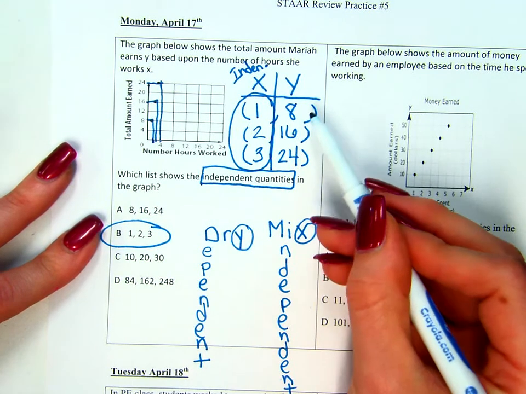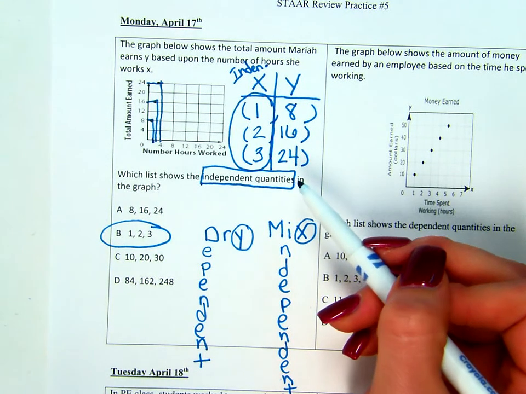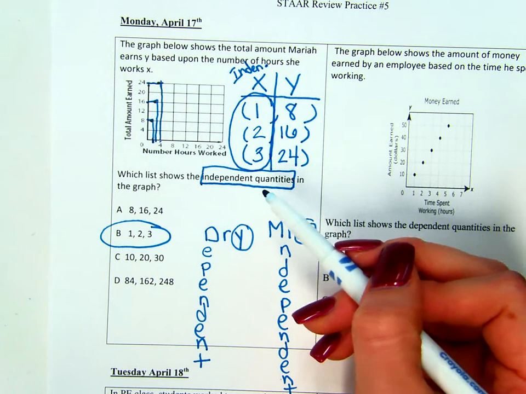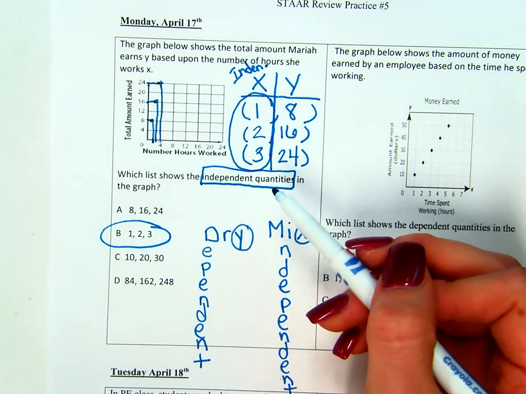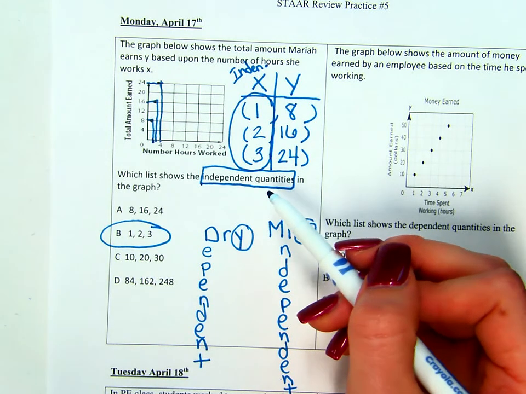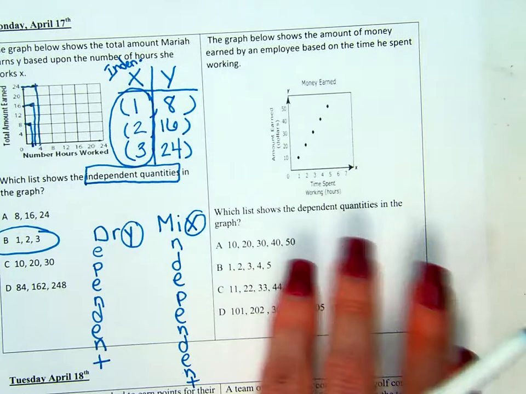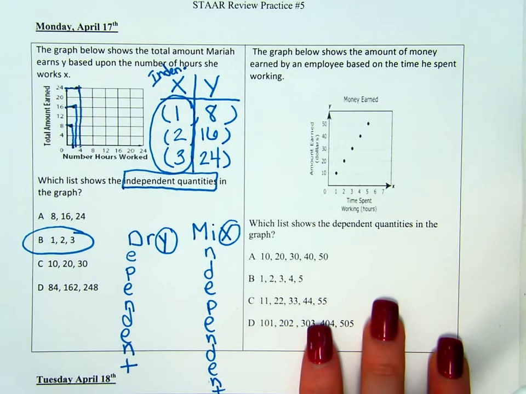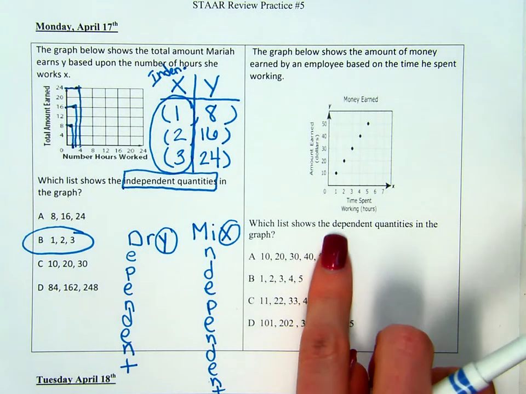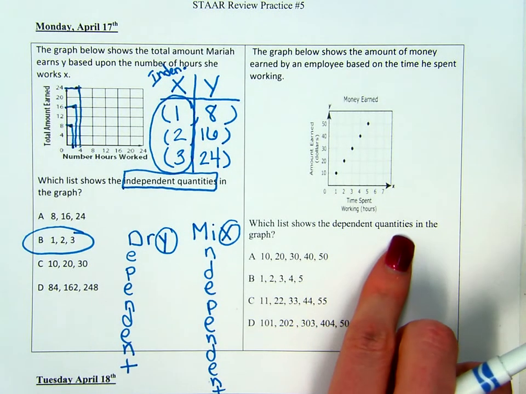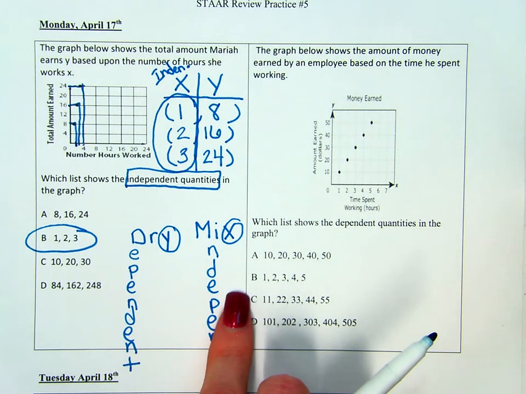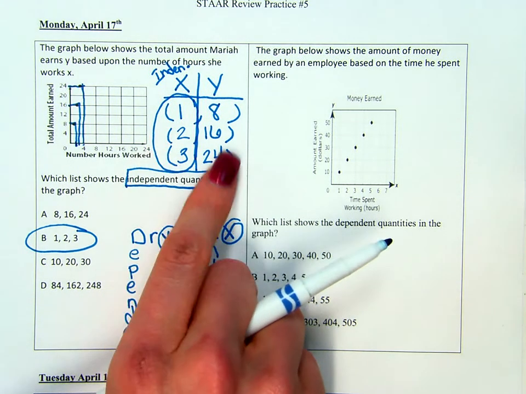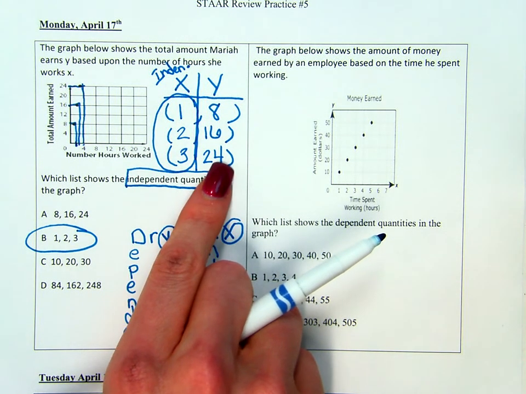Notice it also has the Y, because really it's testing you over your vocabulary as well as seeing if you know how to coordinate graph. So tonight's homework, you're going to go ahead and do this one, but be careful, it's asking for the dependent this time. So remember your DRY MIX. Go ahead and make yourself a chart to see the X and the Y values.